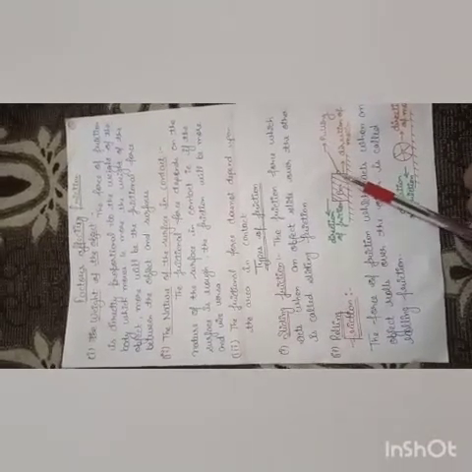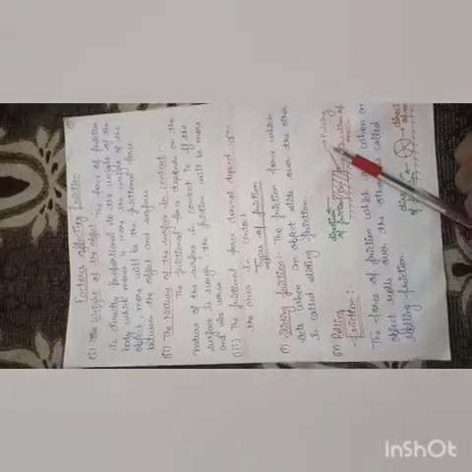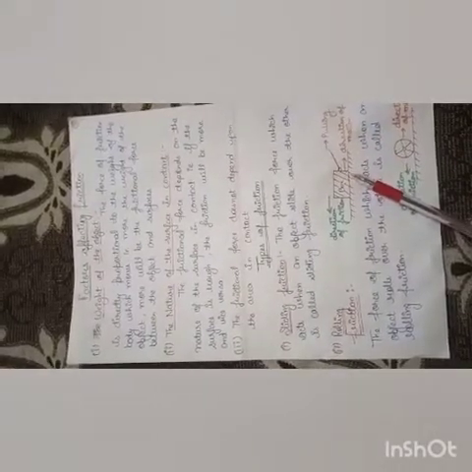As you see here, there is a hook on the box and a man is pulling the box with the help of a string. The box is moving in this direction. So the floor will apply a frictional force in the opposite direction to try to stop the object.